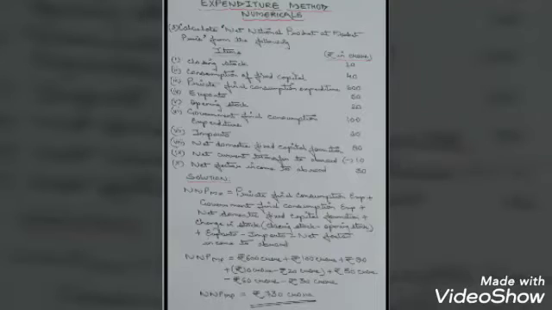Now children, the items given over here are closing stock, which is rupees 10 crore. Then consumption of fixed capital, which is rupees 40 crore. Private final consumption expenditure, rupees 600 crore. Exports, rupees 50 crore. Opening stock, 20 crore.